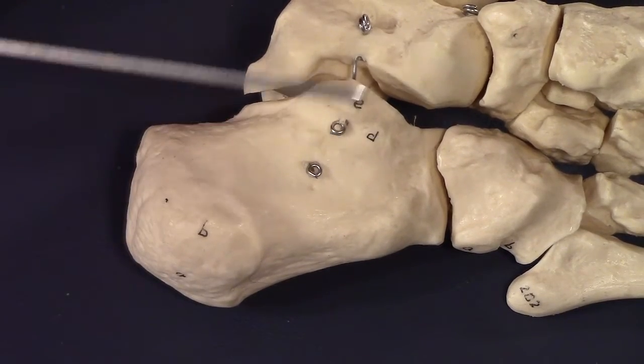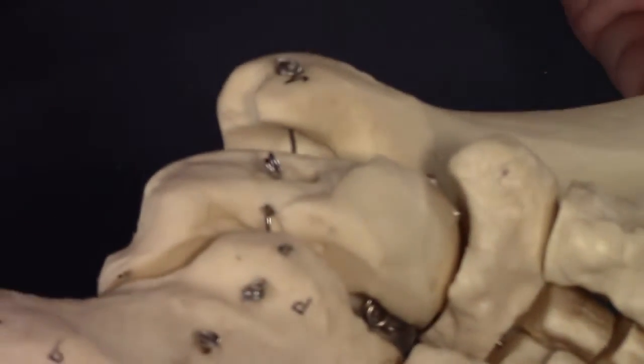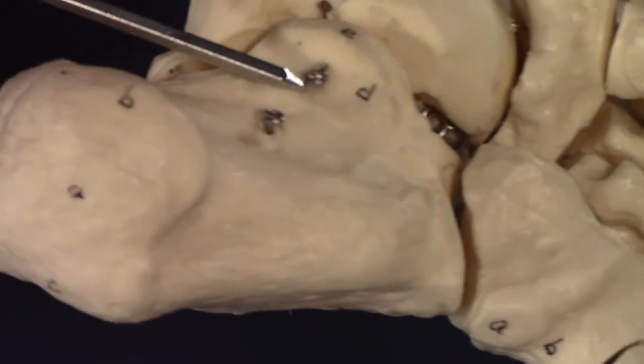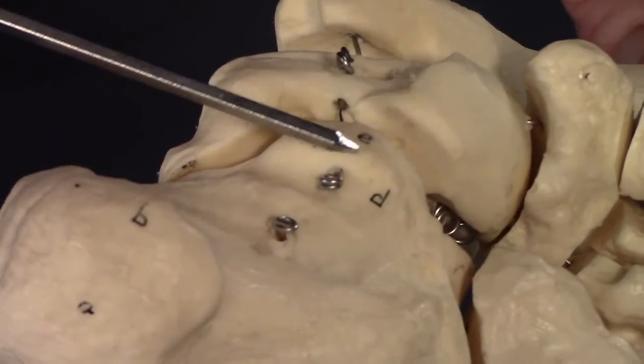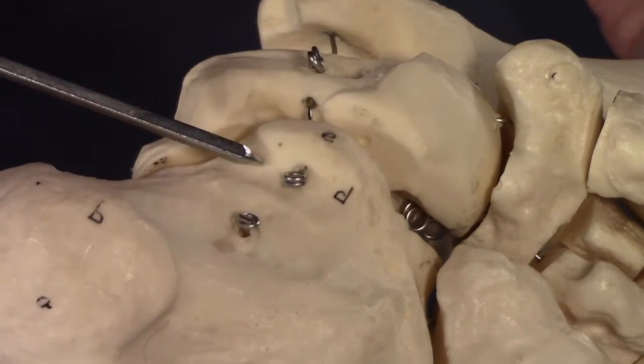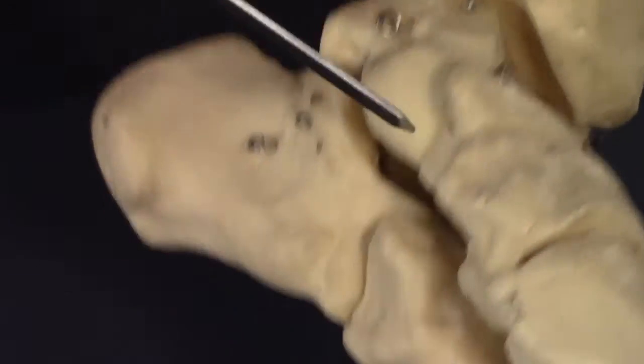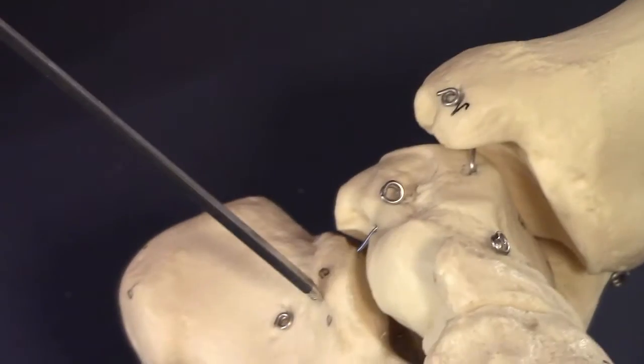Then we have this little ledge here. Let's go kind of upside down for you to look at this. You see how that's a ledge. Sustentaculum tali. Let's try to look at it at different angles here. Sustentaculum tali. It's right here again.